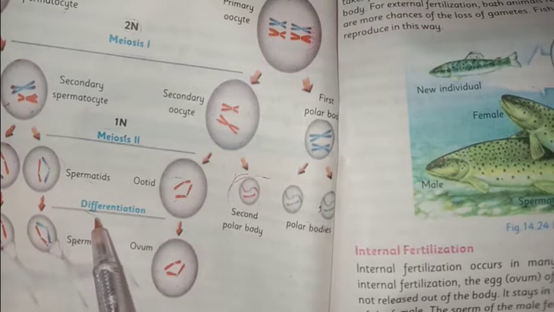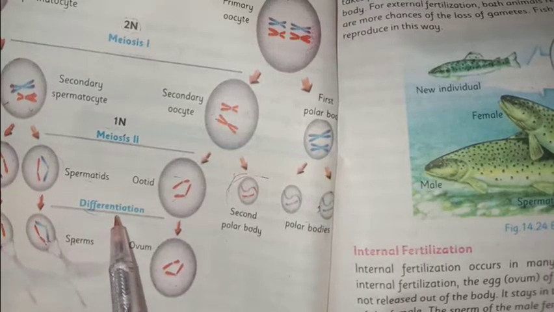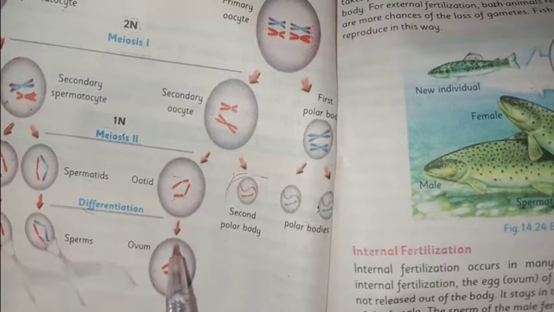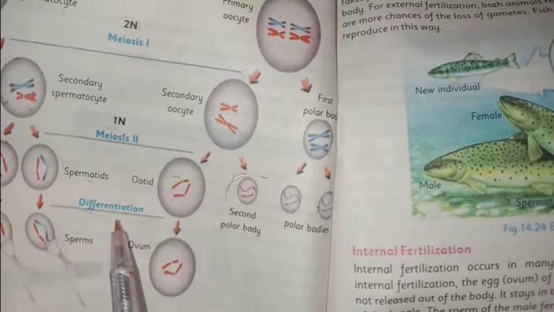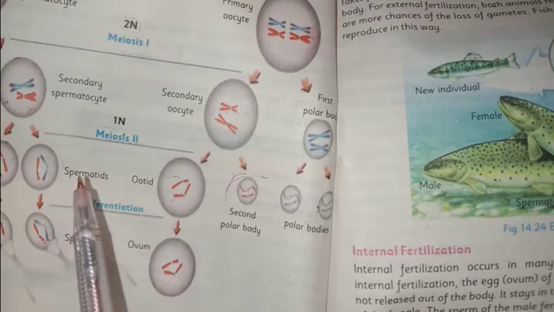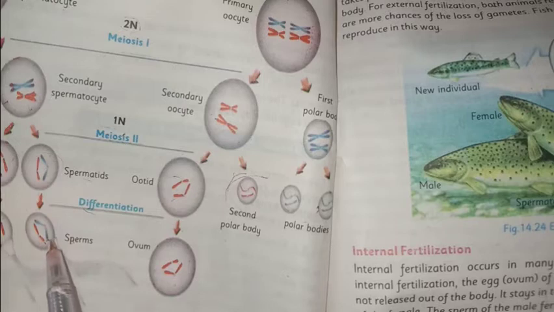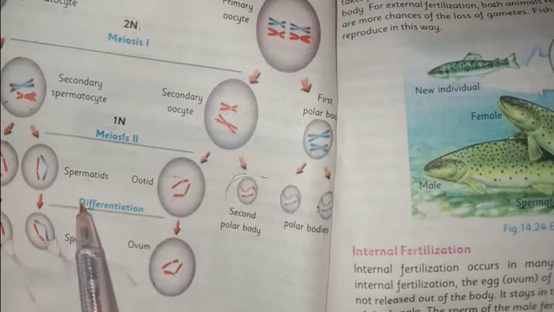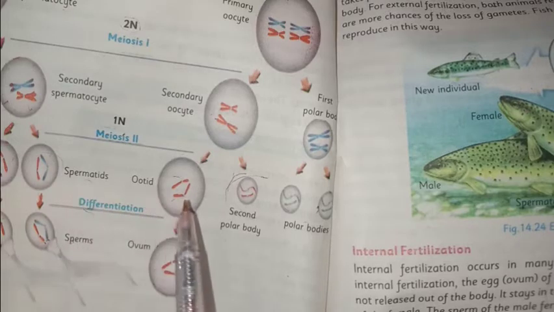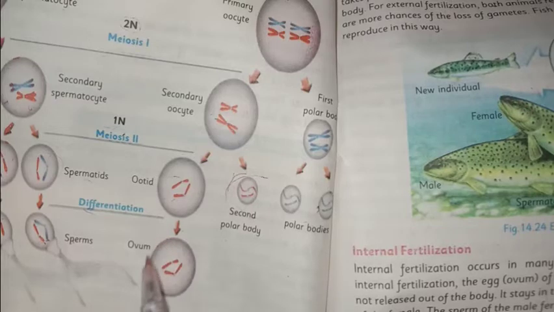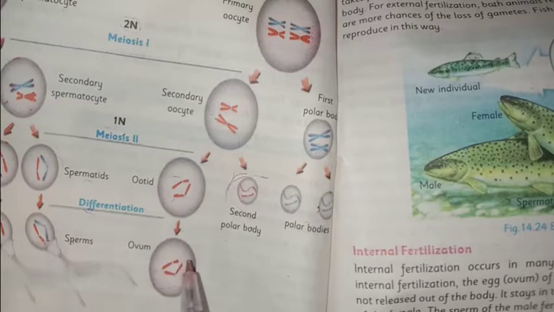The process of differentiation is the process in which the ootid develops into a mature ovum. This is called differentiation. In the case of sperm, the spermatid converts into a functional sperm, and this is also differentiation in spermatogenesis. So the ootid, after differentiation, converts into a mature ovum in the end. This is the mature egg prepared for fertilization.